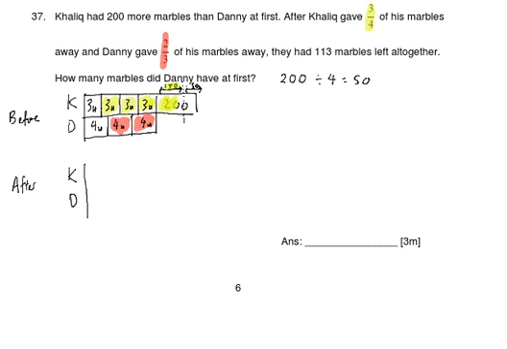So I have my 3 units. And I have my 50. Now, what about Danny? Danny has how many? 4 units. Okay, Danny has 4 units.